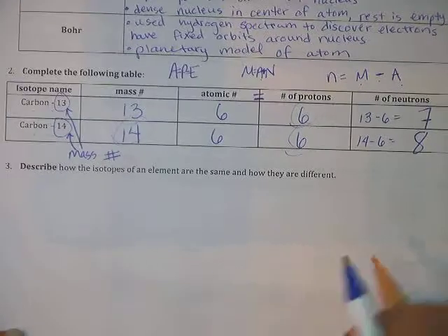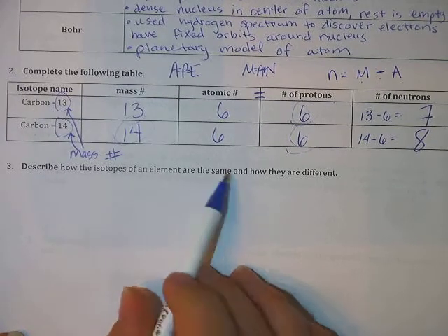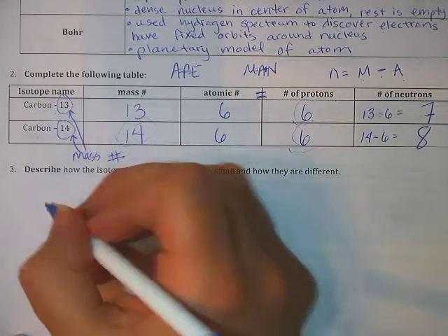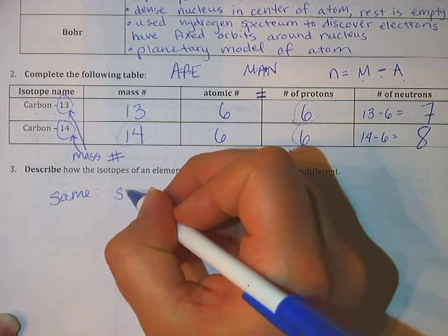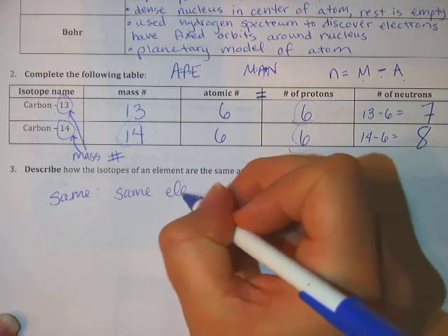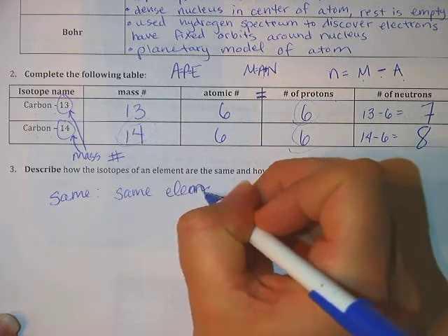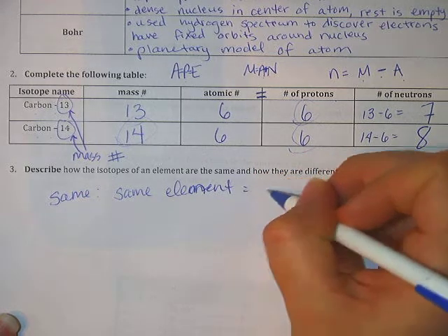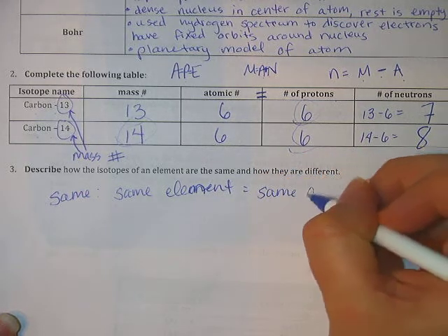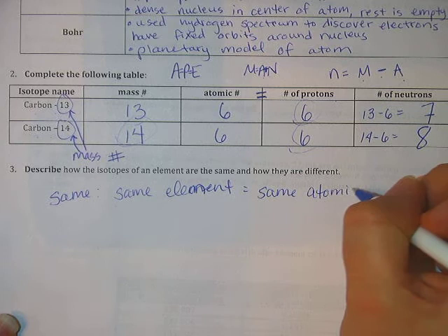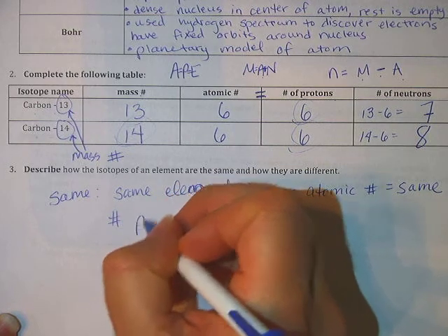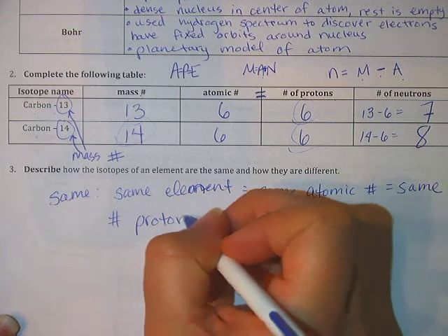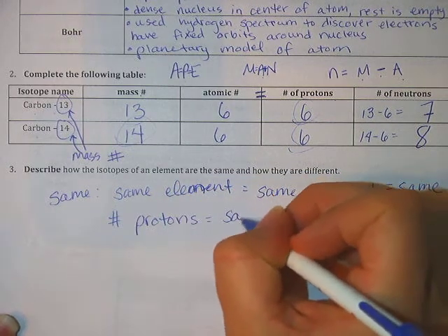For number 3, describe how the isotopes of an element are the same and how they are different. They are the same because they're the same element, which means they have the same atomic number, and therefore the same number of protons, and when the atom is neutral, the same number of electrons.